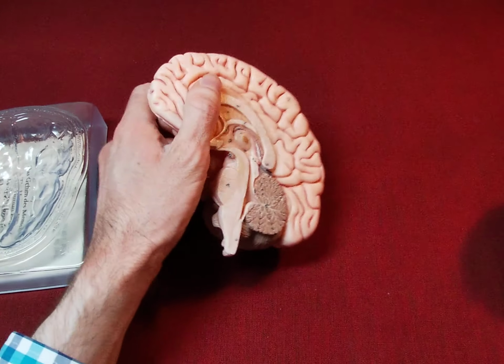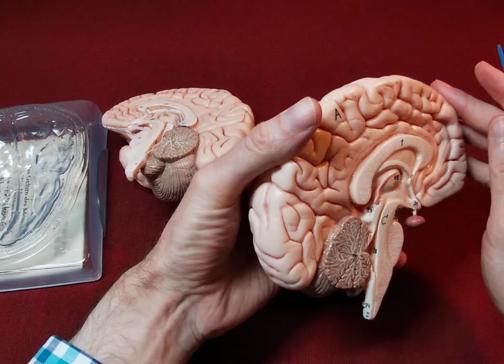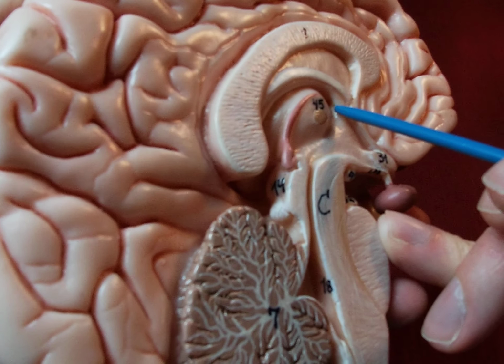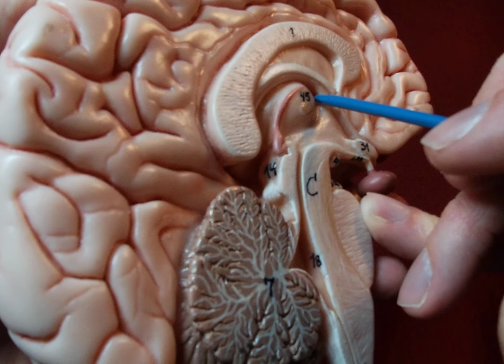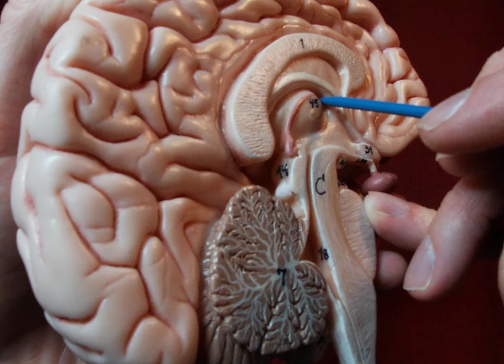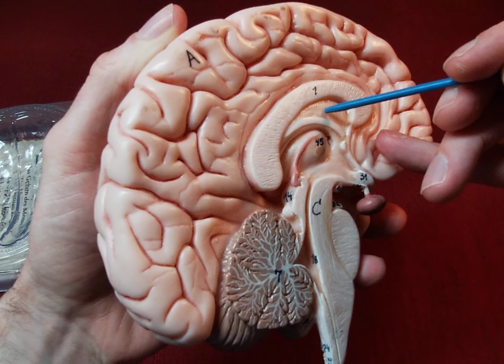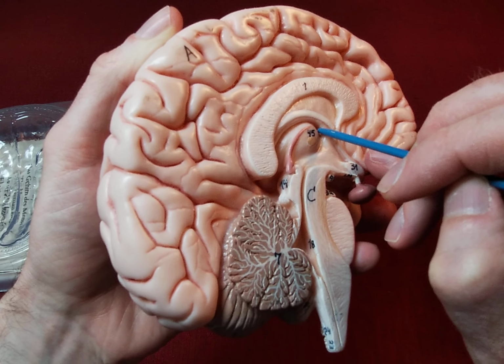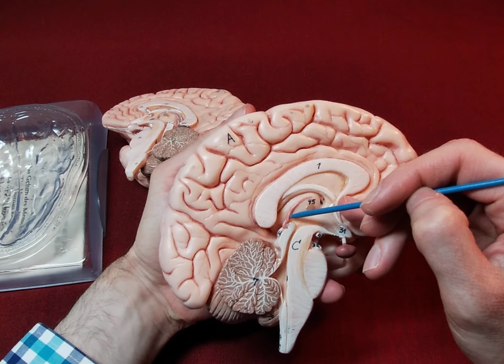Now there's some little holes, or foramina, if you will. You can actually see it on this model. See right there? Can you see that? See that little hole? You can't really see it on the other side of the model, but there's two of them. They then drain the cerebral spinal fluid which was generated in the lateral ventricles, and take it to the third ventricle.